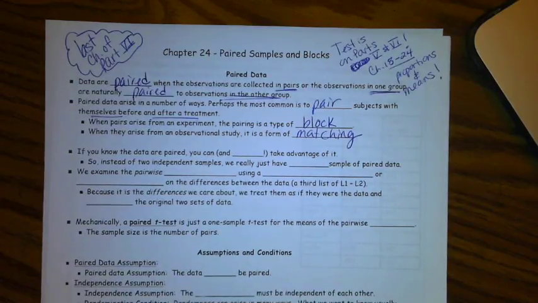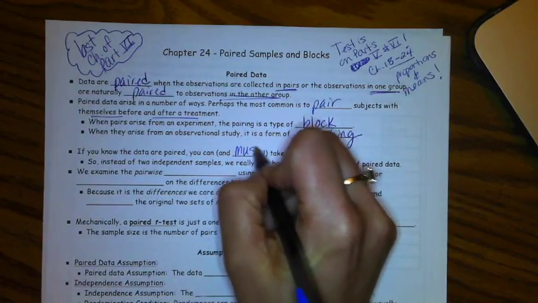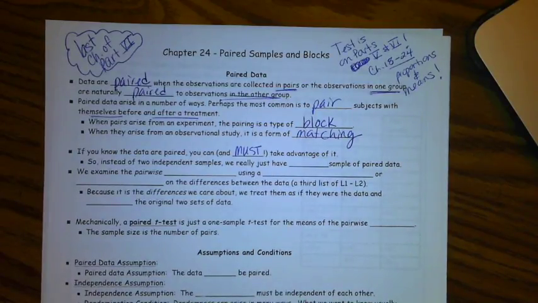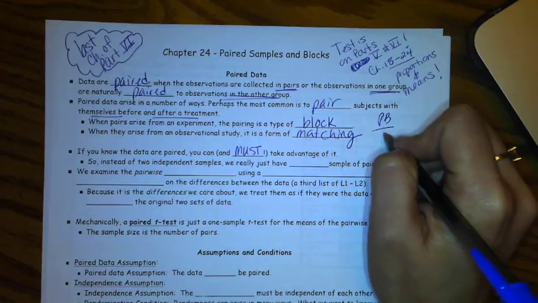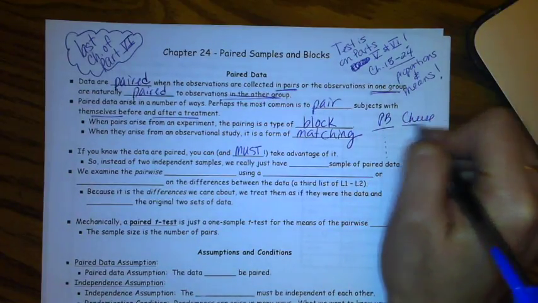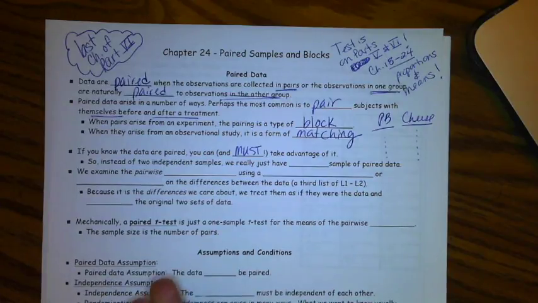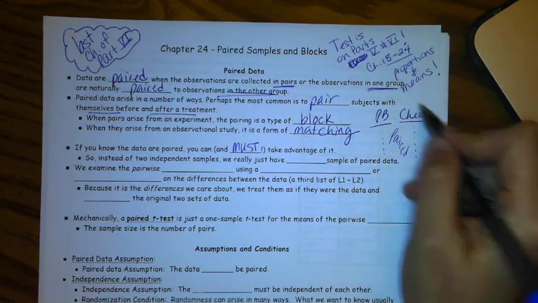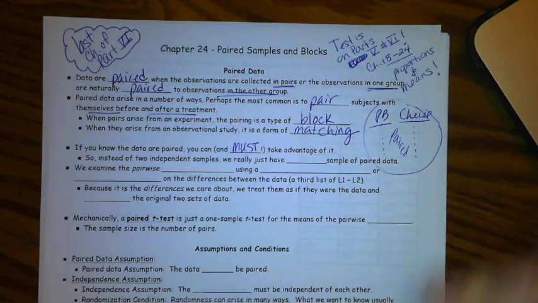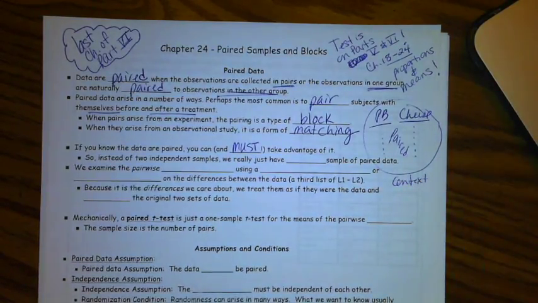If you know the data are paired, you can and actually must take advantage of it. With the mice, you might get the peanut butter times in a list, and then the cheese times in a list. So it looks like the last chapter, with 2 sample t-intervals or tests. But you need to know from the context of the study and from the way the data was collected that this data is actually paired. You can't go by the way it looks. You have to go by context and how the data was collected.